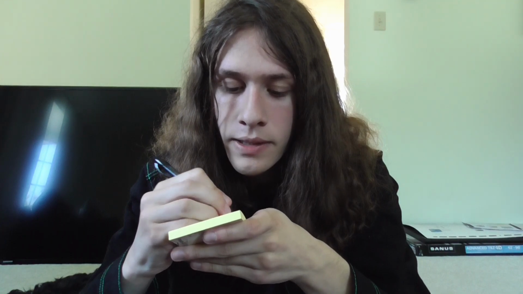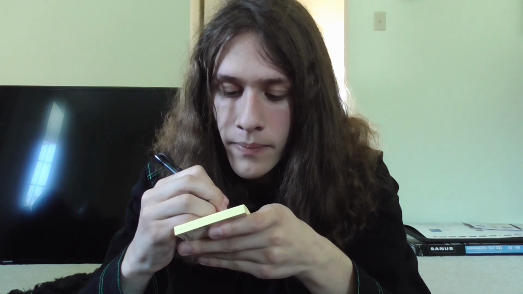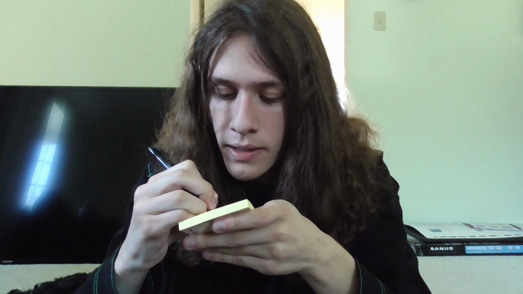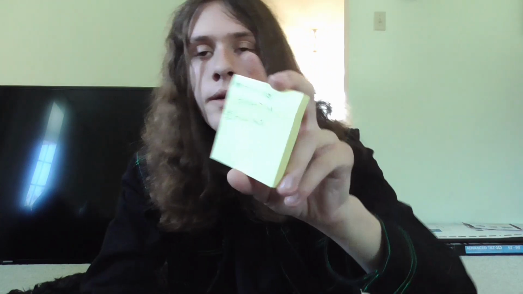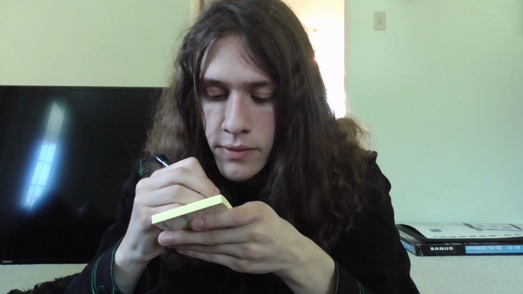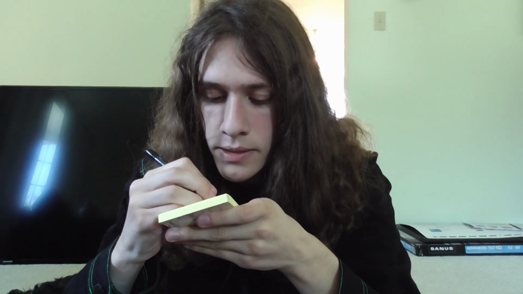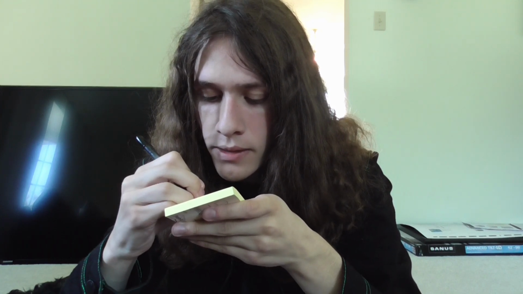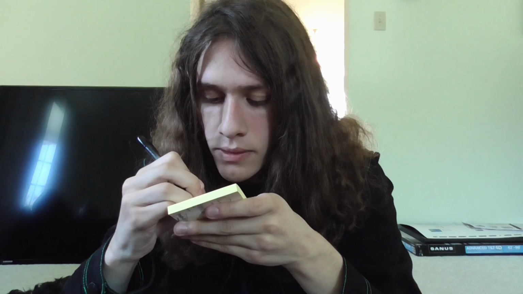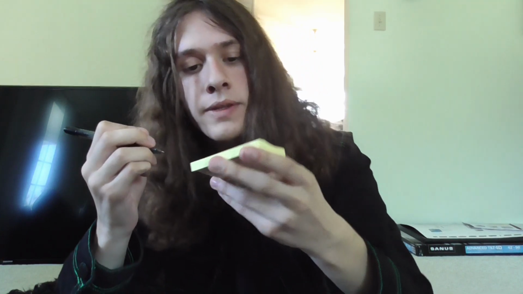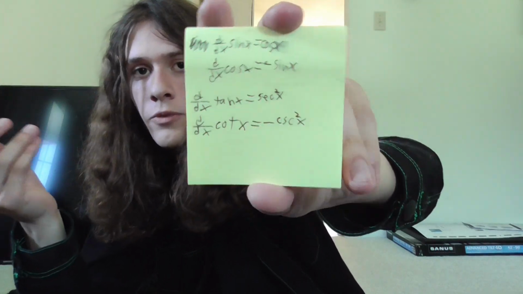Tangent, the derivative of tangent is secant x squared. So tan x equals secant x squared, right? And likewise, the derivative of cotangent is negative cosecant x squared. So those are the two derivatives, and they follow the same rules. Like if it is cotangent squared, it'd be negative cosecant squared x times cotangent multiplied by 2. Same rules, right?